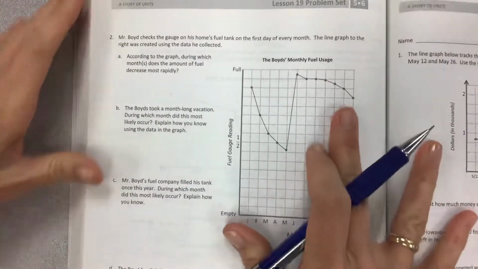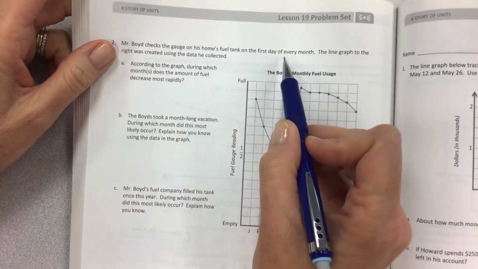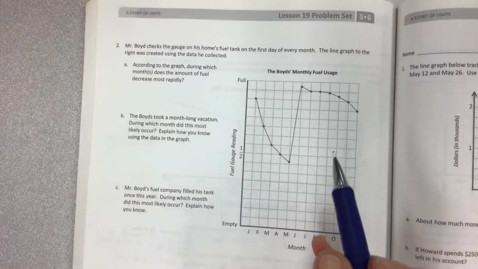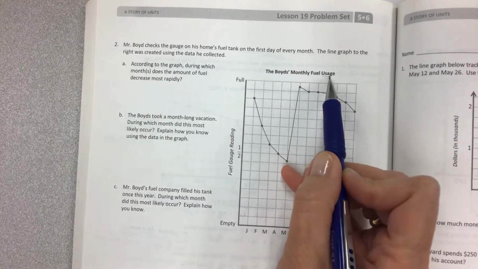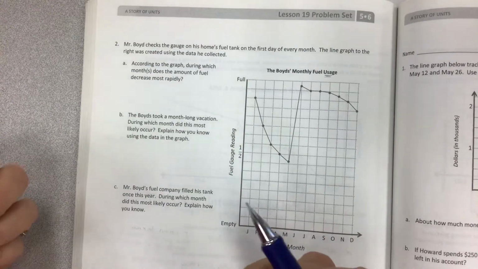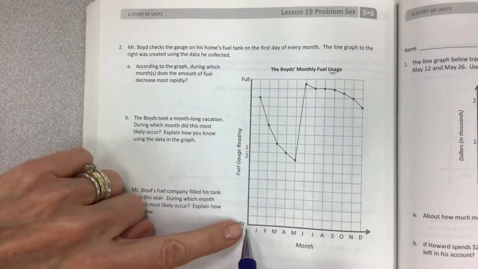Okay, Mr. Boyd checks the gauge on his home's fuel tank on the first day of every month. The line graph to the right was created using the data he collected. So this is the Boyd's monthly fuel usage. Now usage, if you use something, it's kind of like eating it or making it go away. Okay, so let's look at our graph.